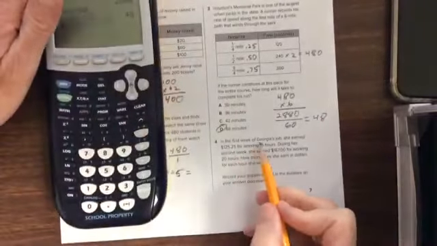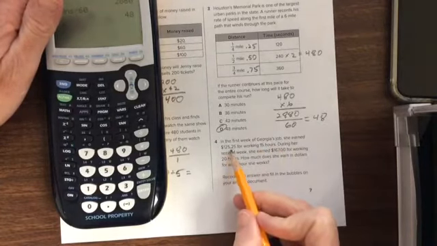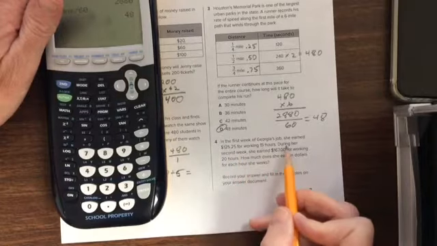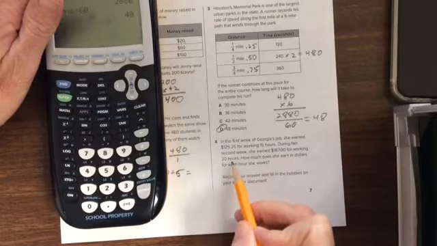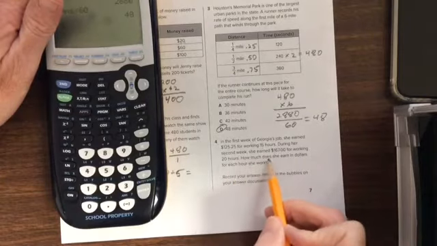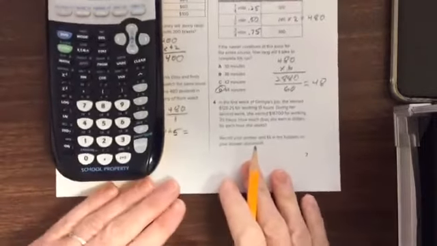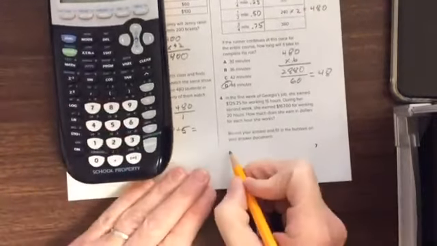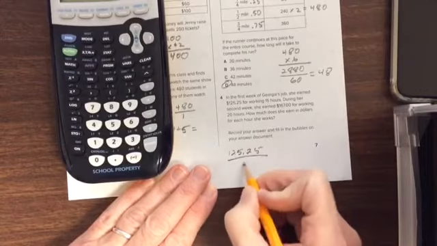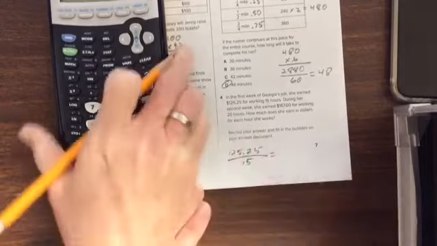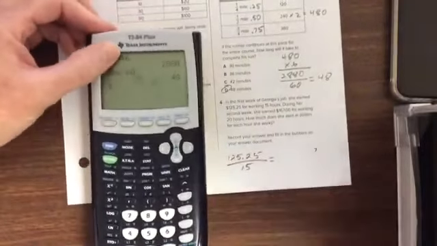Let's look at this one. For the first week of Georgia's job, she earned $125.25 for working 15 hours. During her second week, she earned $167 for working 20 hours. How much does she earn in dollars for each hour she works? Okay, let's see if we can figure that out. So the first week she worked 125.25 for 15 hours. Some of these you're not going to set up with a table.